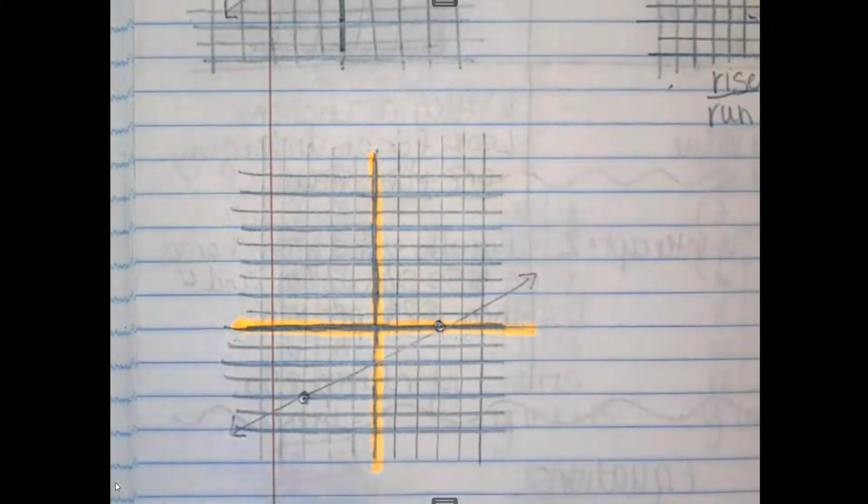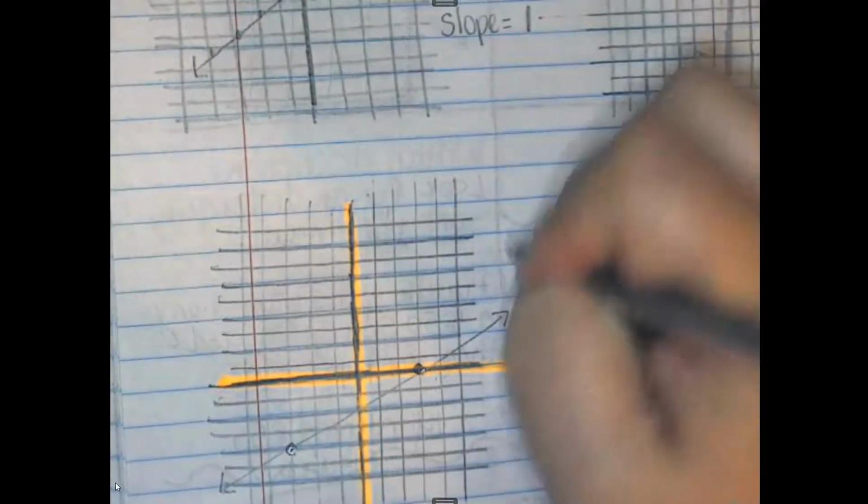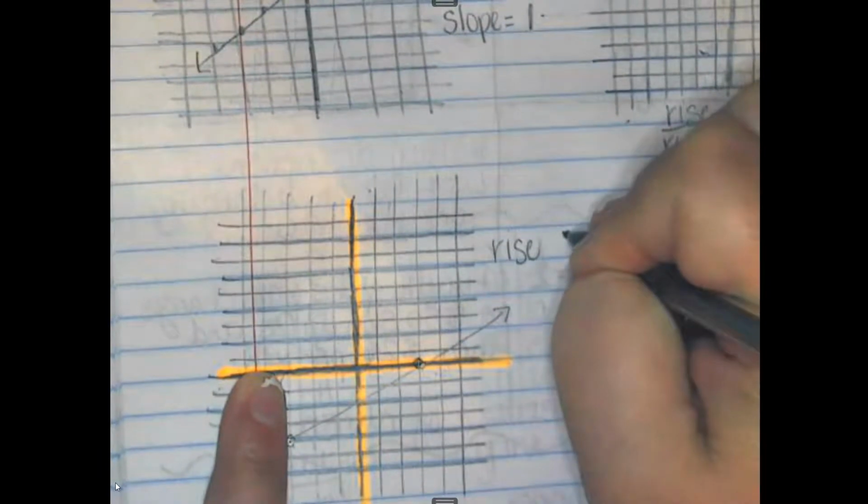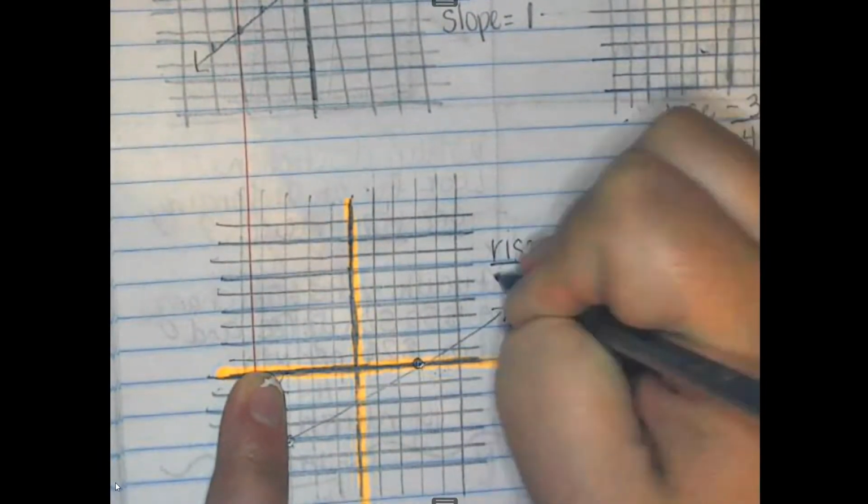All right, so again, I'm going to look at my rise and run. So rise, I'm going to start at one of the points, and I'm going to rise 1, 2, 3, 4. That's how long it takes me to get on the same line. So I had a rise of 4, and it was up, so it's positive.